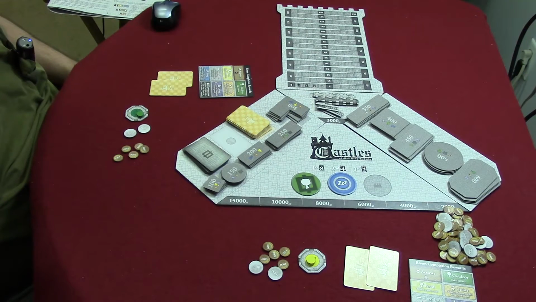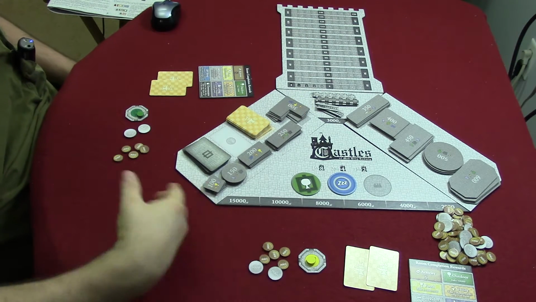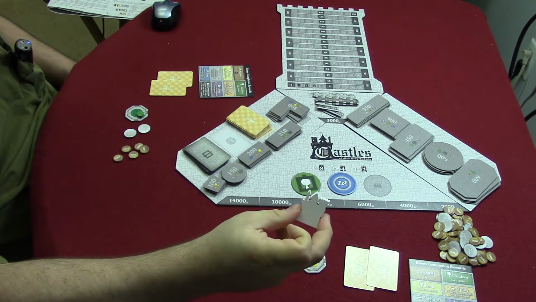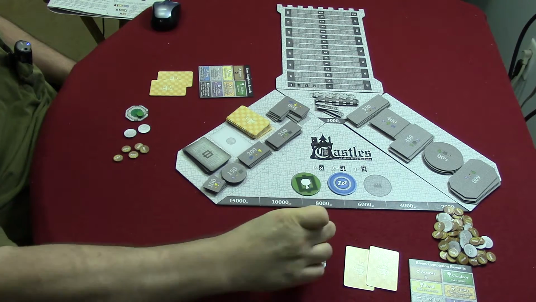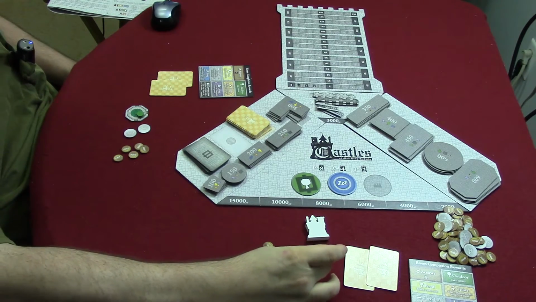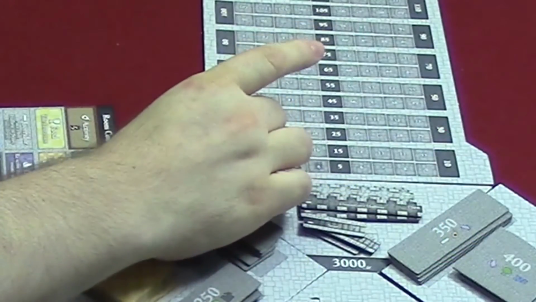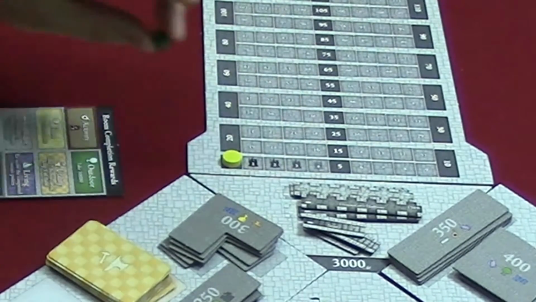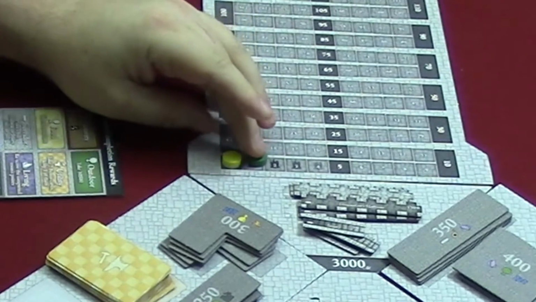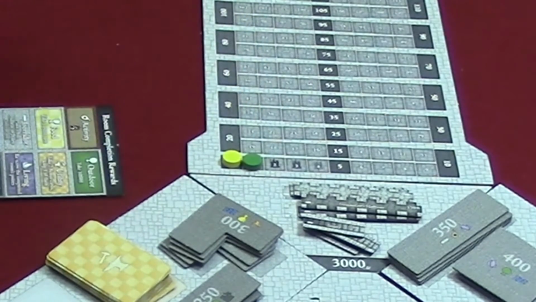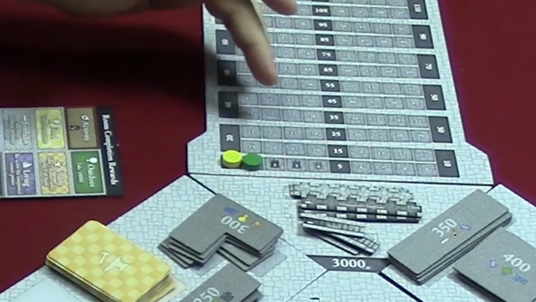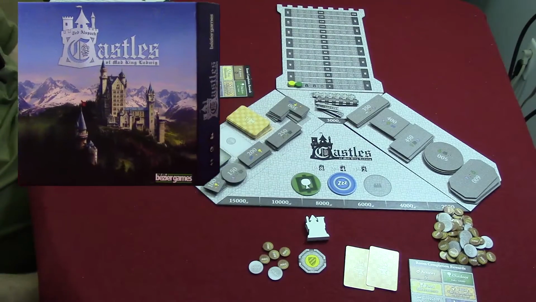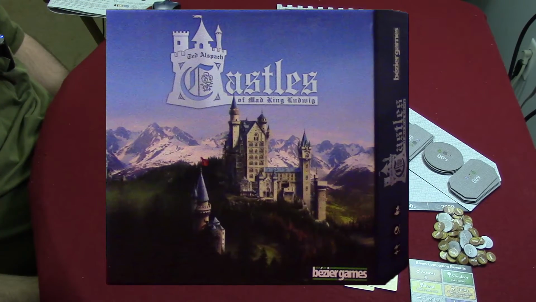Okay, once you have given each player the cards and money that they need, you will select a first player. They will be the master builder and get the master builder token. That player will then take their score token and place it on the 0 on the score track. The next player will take their score token and place it on 1 on the score track. And then that will continue down till the 4th player places their score token on 3 on the score track. And you are now ready to play Castles of Mad King Ludwig.